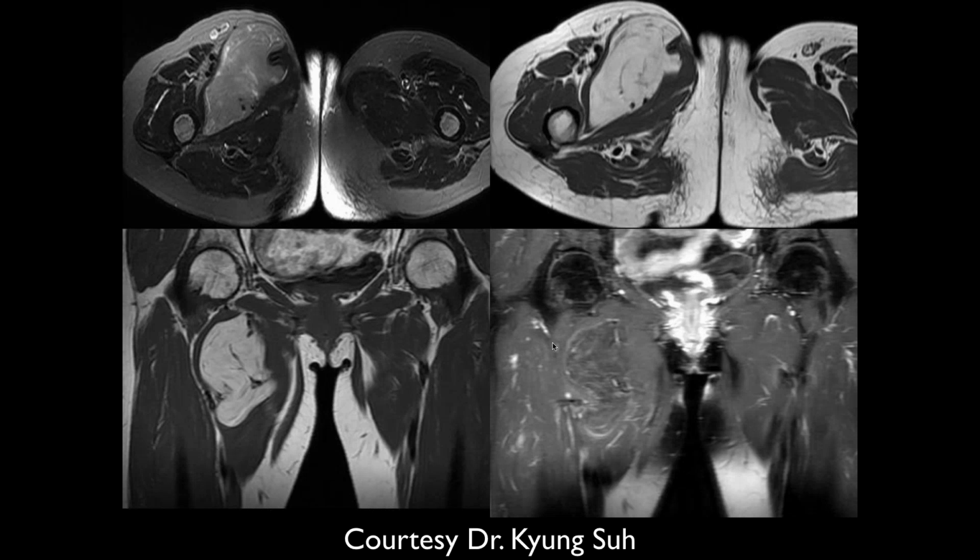We got axial and coronal images of the thigh, which show a fat-containing mass with some internal septations, which actually drops out on the fat-saturated images without significant enhancement. So lipoma within the musculature, probably the adductor magnus.